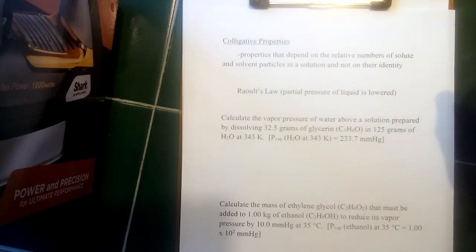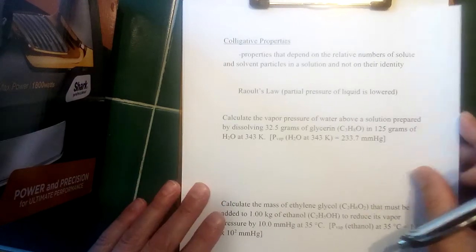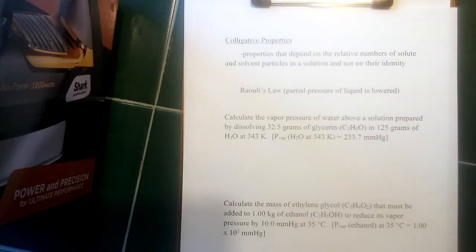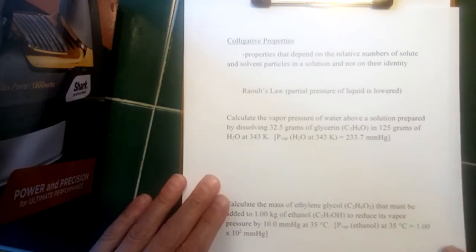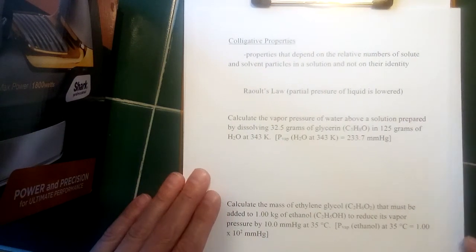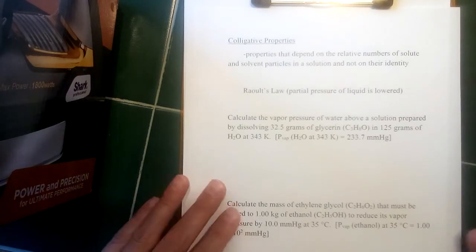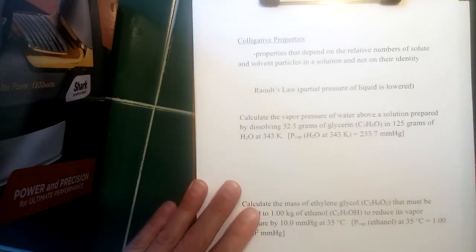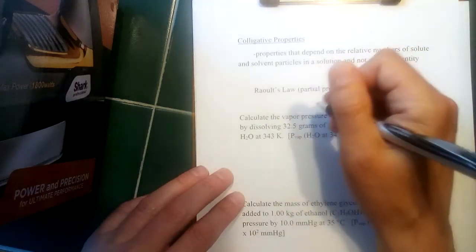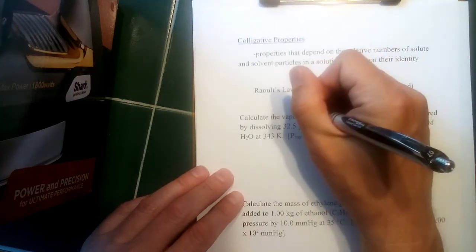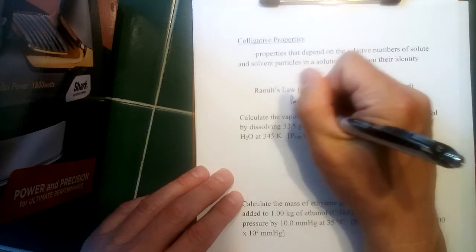And there are several ways in which the properties are going to change that we'll explore over the next few videos. The first one we want to look at is called Raoult's law, and Raoult's law deals with partial pressure of a liquid. So this is vapor pressure. If you have a pure solution, it's always got a higher vapor pressure than if you make a solution by adding a solute. So a pure liquid is going to have a higher vapor pressure than the solution that you make.